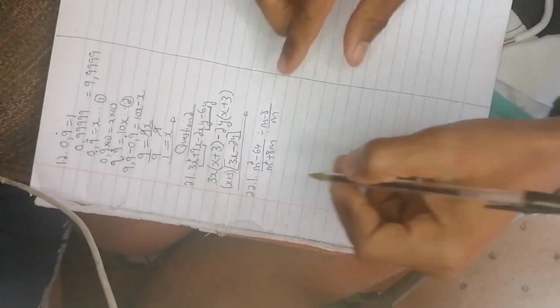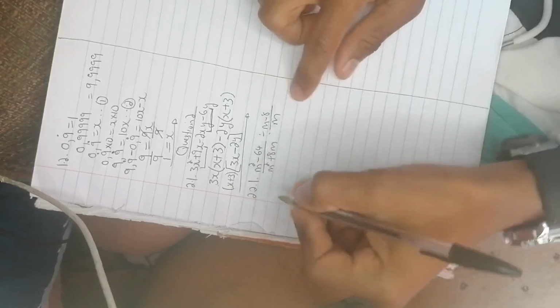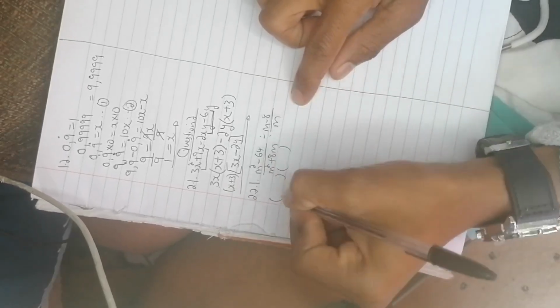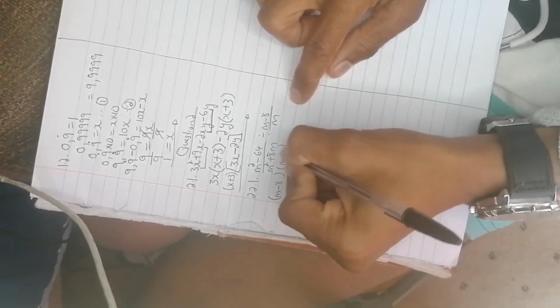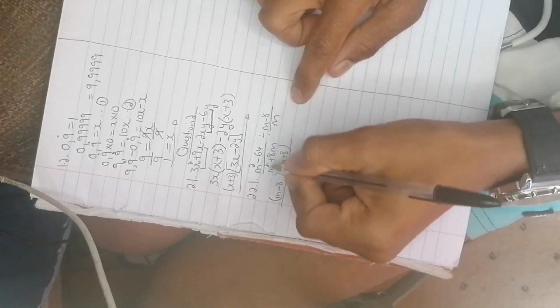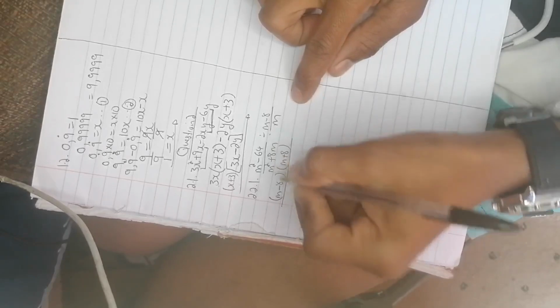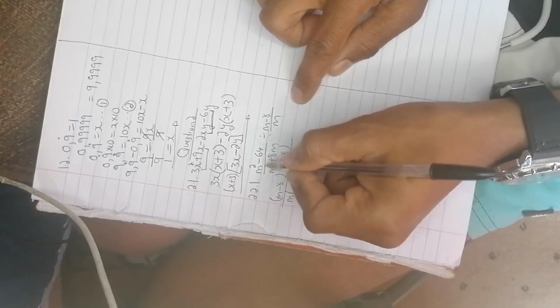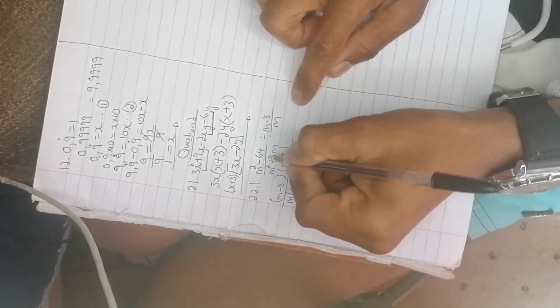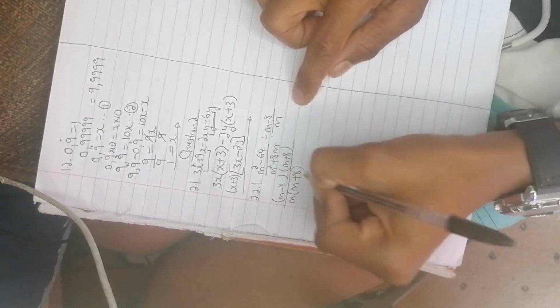And now, since I'm dealing with this, I know that this is a difference of two squares, m minus 8 times m plus 8. There's a common factor of m. m goes into m squared without leaving a remainder. I took 1m, 1 is left, plus I took 1m, 8 is left.